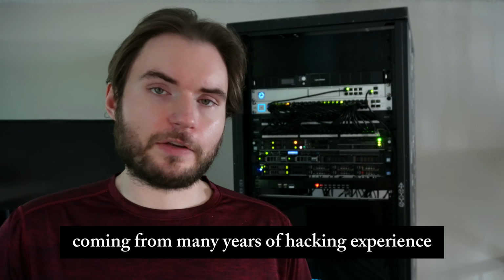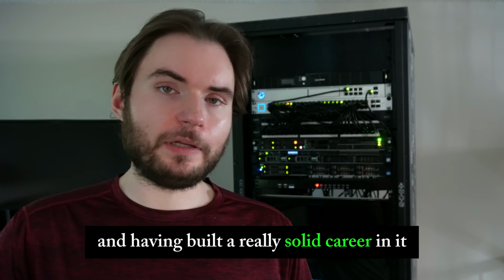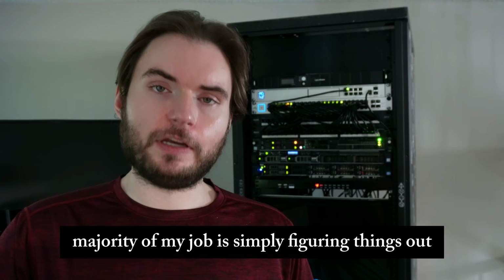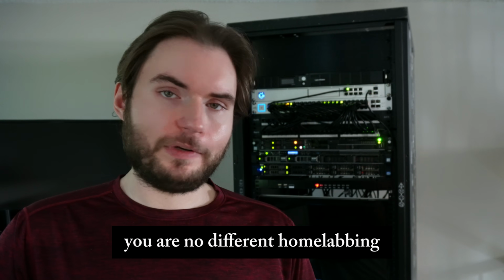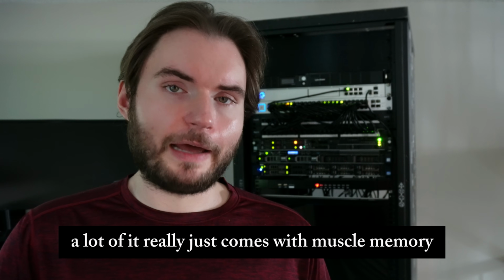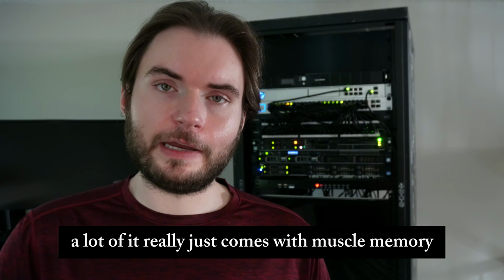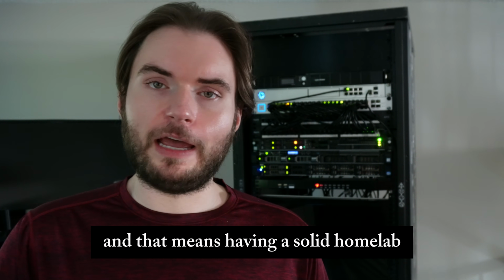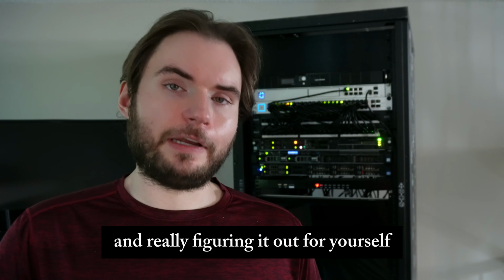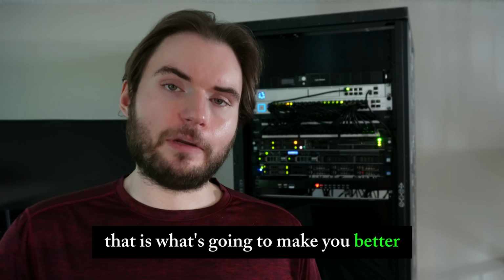Coming from many years of hacking experience and having built a really solid career in it, the majority of my job is simply figuring things out. You are no different. Homelabbing, networking, whatever it is you do in tech, a lot of it really just comes with muscle memory, and that means having a solid home lab, going through all of the woes, going through all of the issues, and really figuring it out for yourself. That is what's going to make you better.